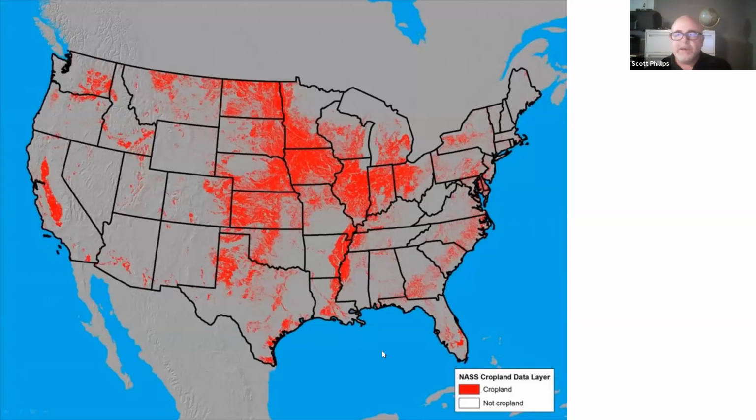This is a map showing crops in the United States. The red areas are cropland where you have active farming going on. So it's pretty widespread in the Midwest and other parts of the east. Here it's really limited to the Central Valley and a few other valleys, but it's noticeably absent from large parts of the West.